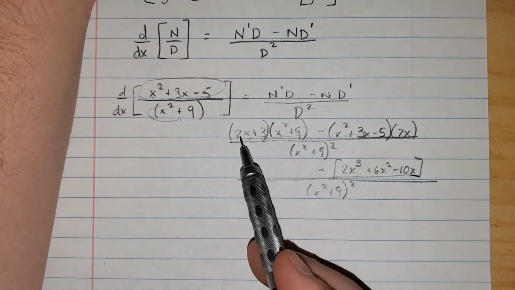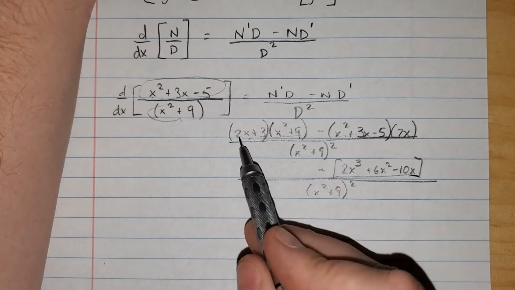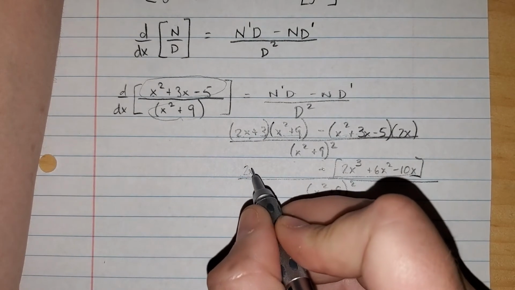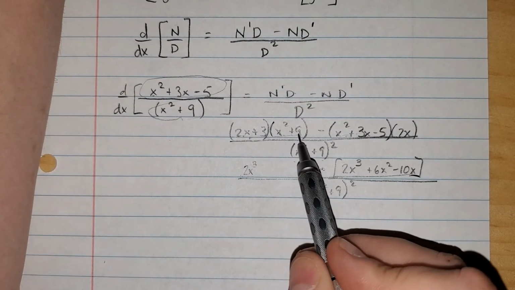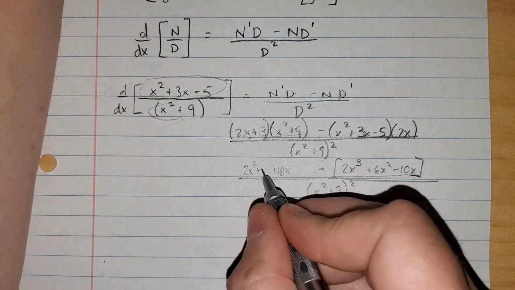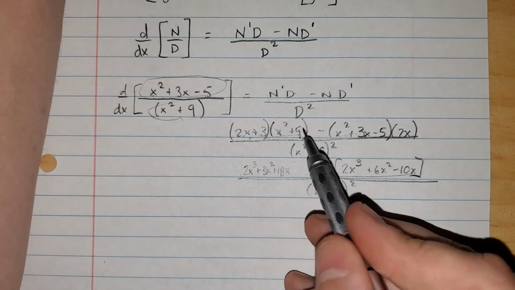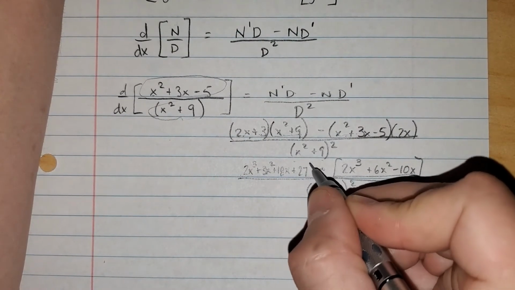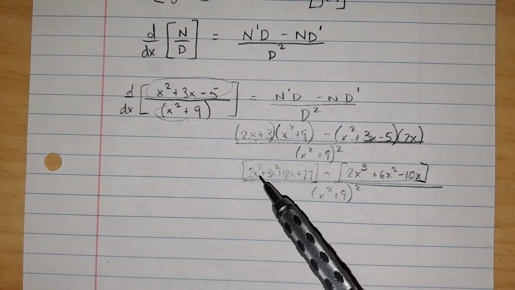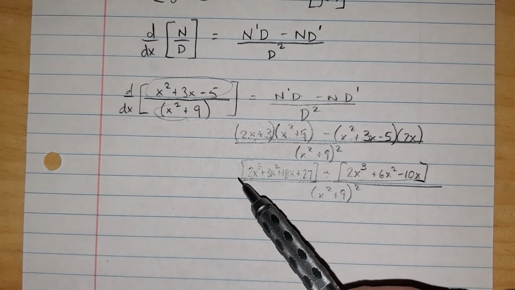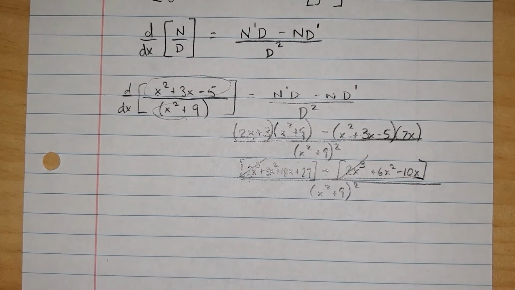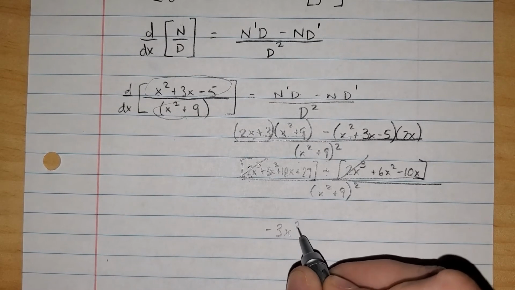And then here we're going to multiply this binomial, okay, times this binomial. So I'm going to use the FOIL method, first outer, inner, last, right? So first will be 2x cubed, and that'll be 18x. So I'm going to put that here, plus 18x. And then 3 times x squared is going to be 3x squared. And then 3 times 9 will be plus 27. Right? So that'll be that guy. And now we're going to put these together. Okay? So 2x cubed minus 2x cubed, those will cancel out. Okay? And then I've got 3x squared minus 6x squared. So that'll be negative 3x squared, right?